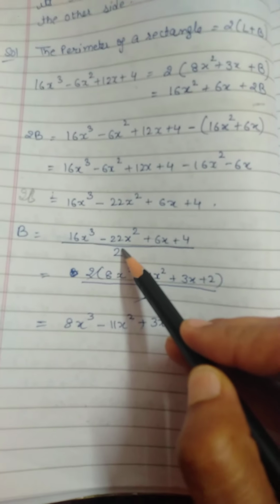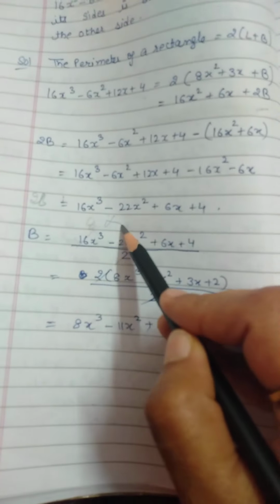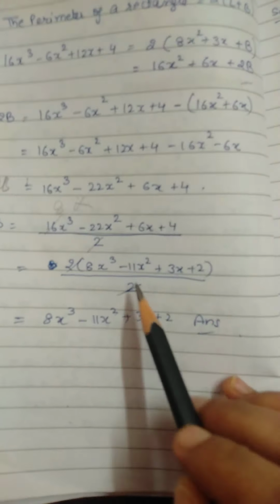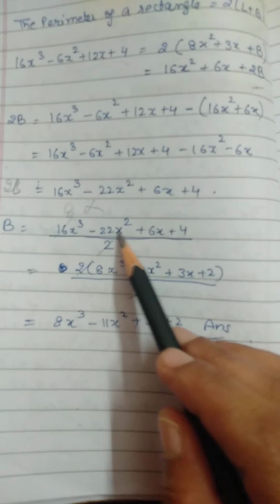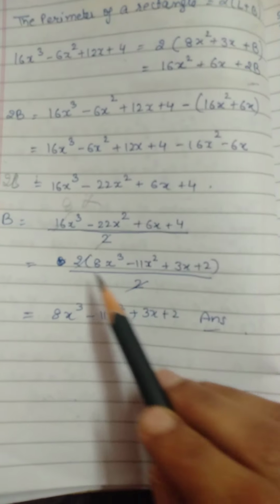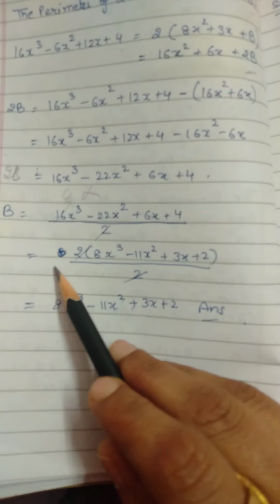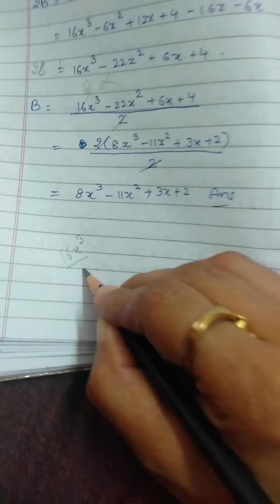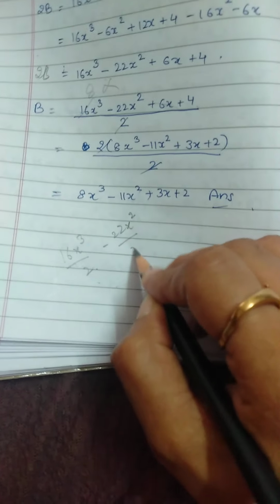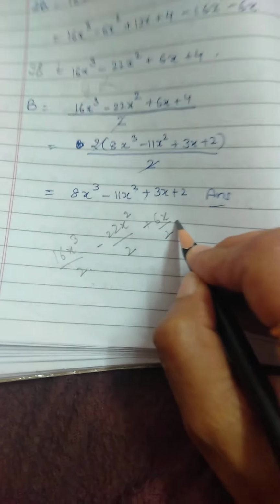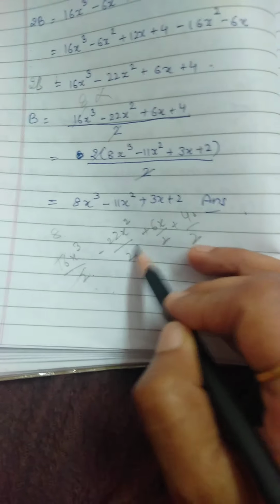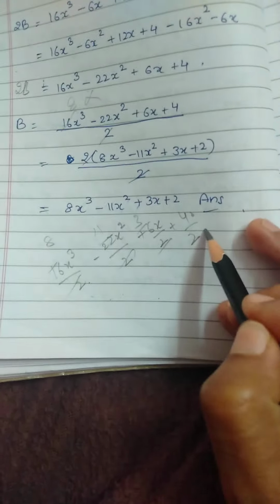Fine. Don't try to do it like this, 2 8s are. No, this is the wrong way. So take 2 common from all of this. 2 8s are, 2 11s are, 2 3s are, 2 2s are. Take 2 common and cancel at once. Or you can do it like this also. 16x cube by 2 minus 22x square by 2 plus 6x by 2 plus 4 by 2, because this is 2 for all. So 2 8s are, 2 11s are, 2 3s are, 2 2s are. Whatever you understand, you can follow this.